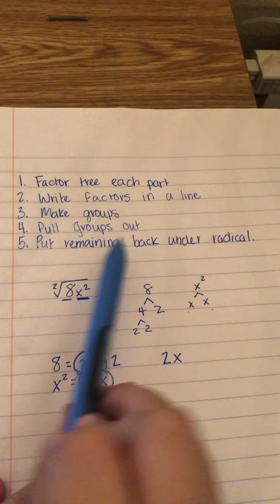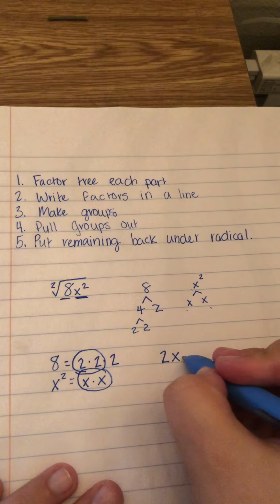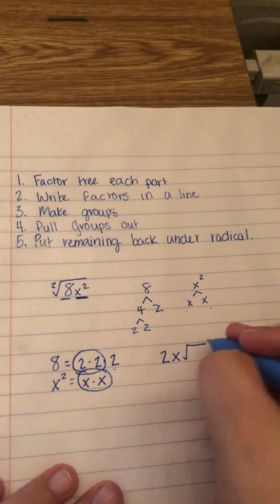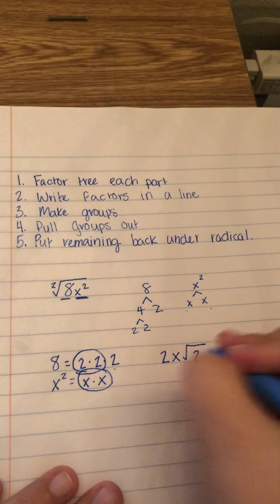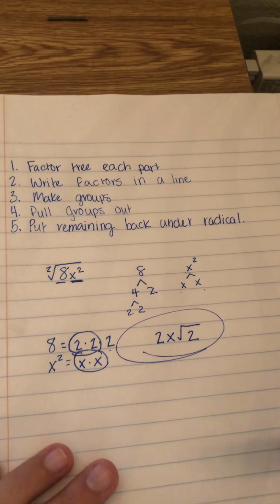Now we're gonna put the remaining back under the radical. So we have one 2 remaining, so we're gonna draw our radical, and we're gonna put it back under the radical. This is your answer. All right, let's do another one.